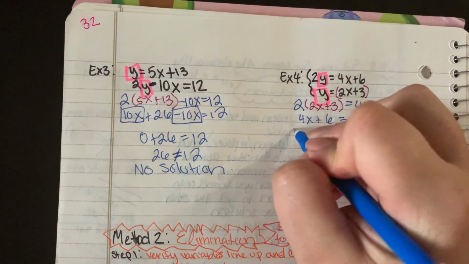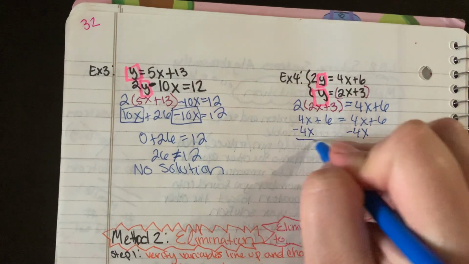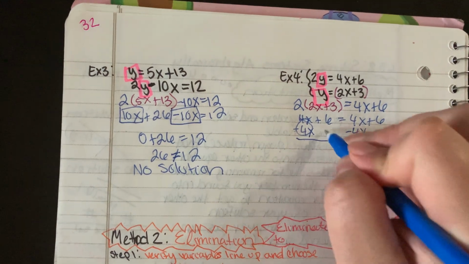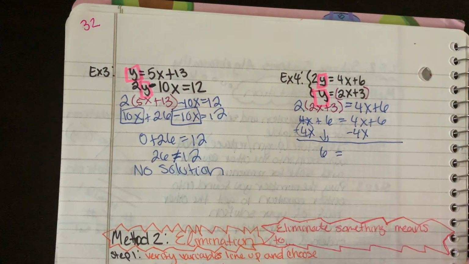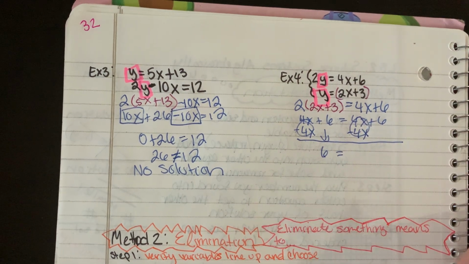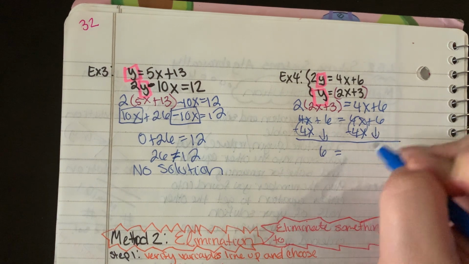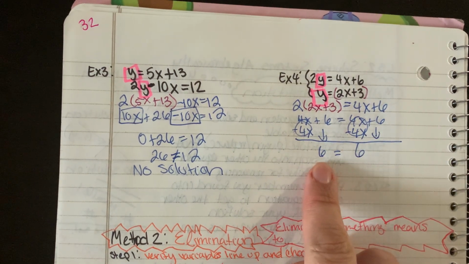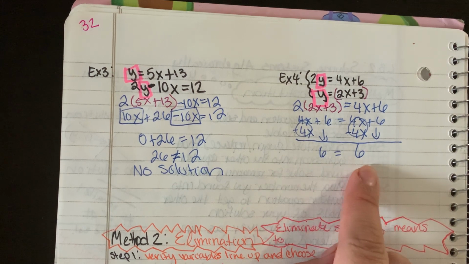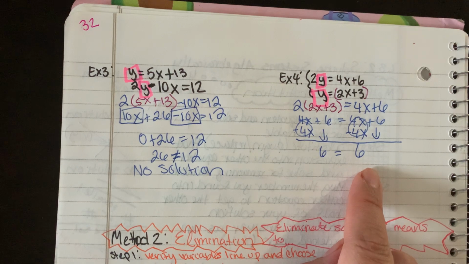So I'm going to go ahead and subtract my 4x from both sides. So 4x minus 4x is 0. We're going to bring down my 6. And that's going to happen sometimes. You have to not be scared of 0. In this scenario, we ended up with 6 equals 6. Well, what does that mean? 6 equals 6. They're the same.